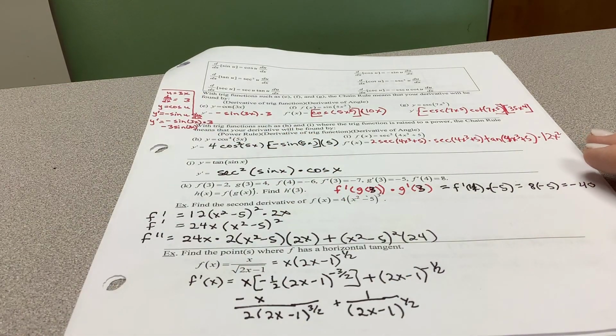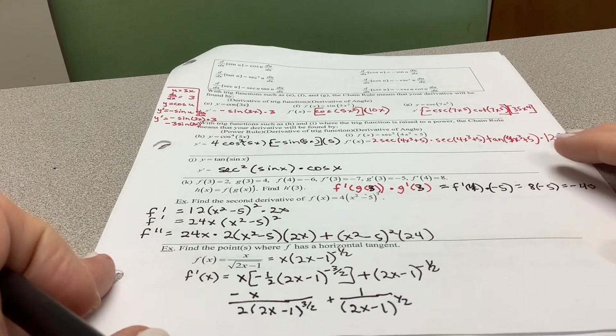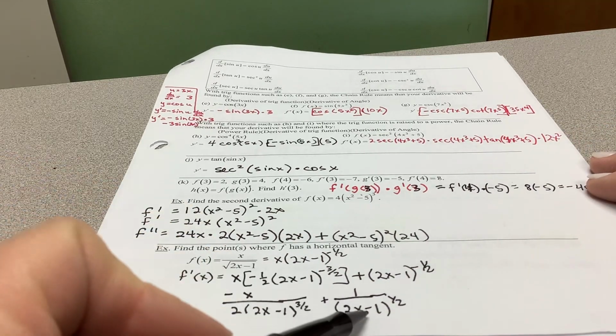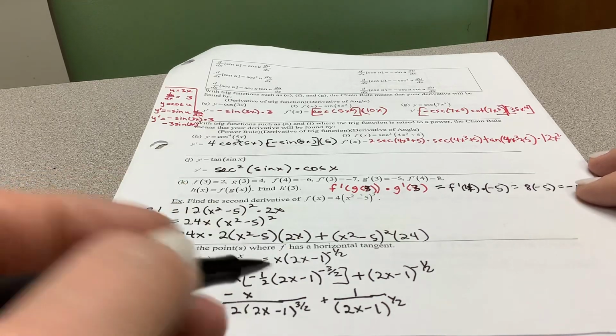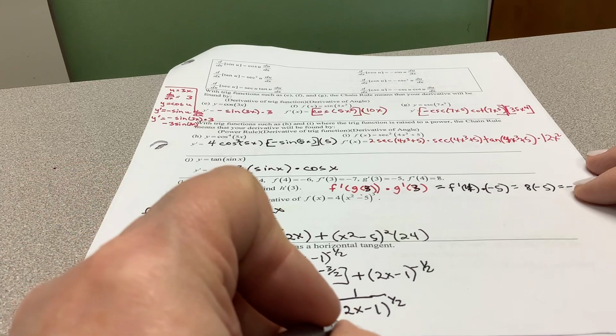I need this to equal 0. So generally you would have a common denominator at this point. Okay, so this isn't very pretty. So what you would do is if I multiplied the bottom of this thing by 2x minus 1, I would actually have a common denominator. So let's see if that does it.